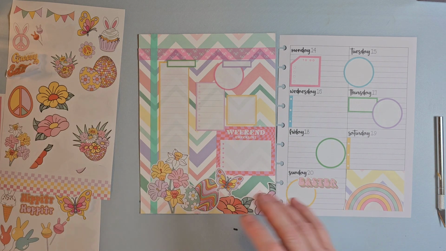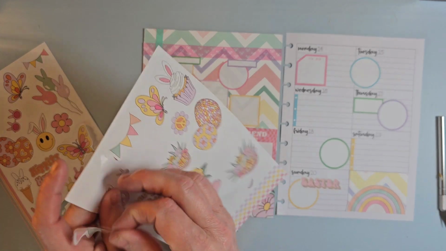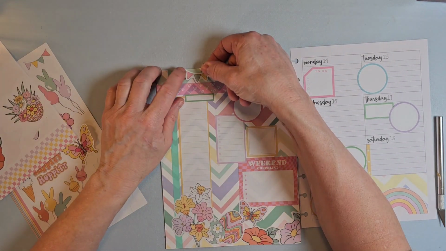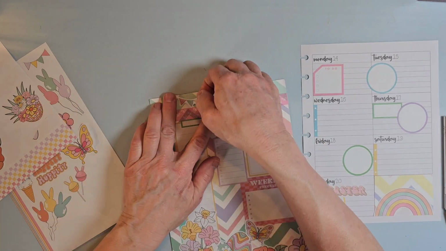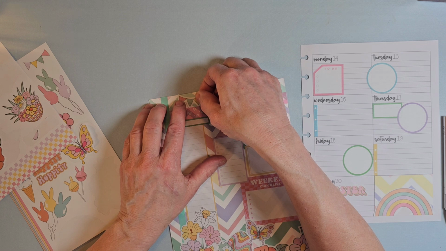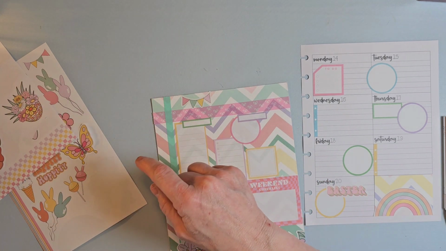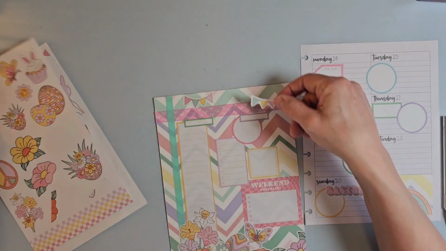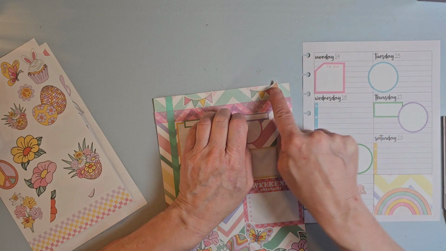Okay, so let's move the boxes. We do have these banners that I would like to put one here. Well, I know banners are so hard to put down. There we go. They're a little smaller, but we can space them apart. Oh.